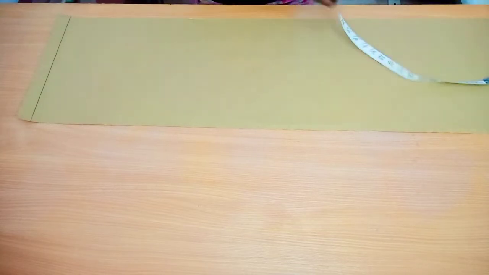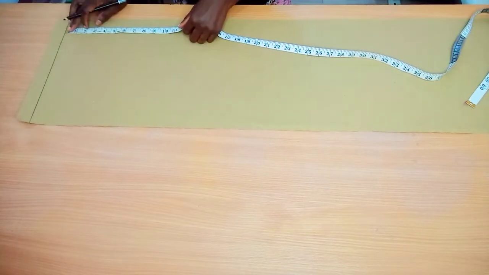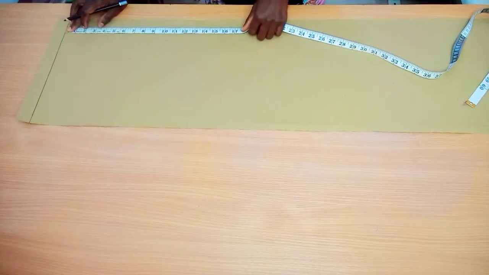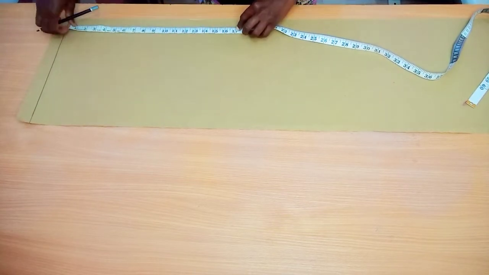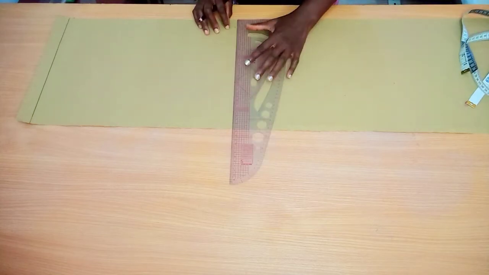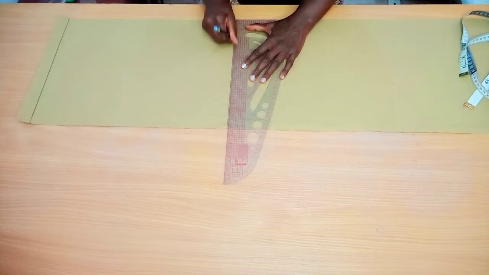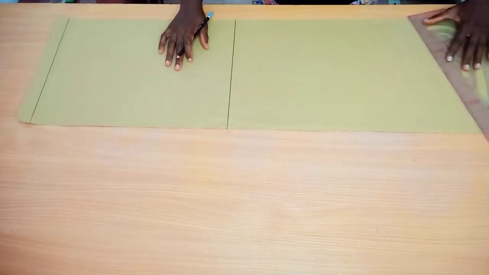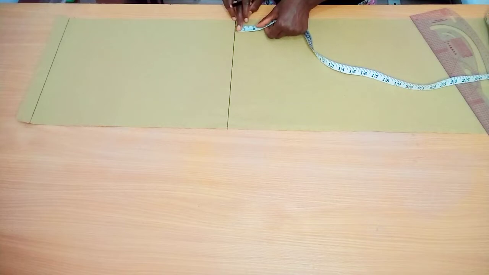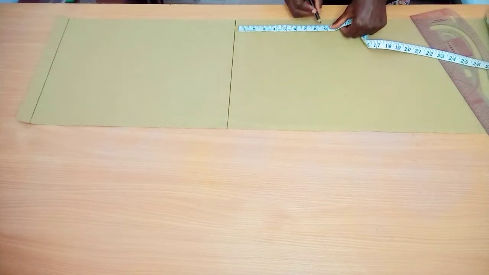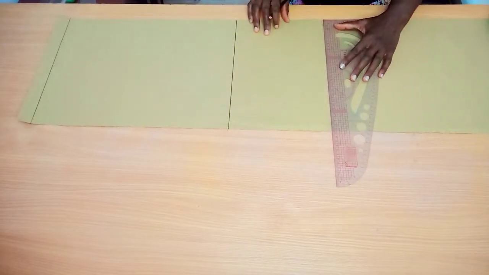So next up is the body's front, or some call it half length. Some even use the back waist length. So it all depends on whatever term that you're used to. I'm working with 17 inches here. Next is the waist to hip measurement, 8.5 inches, and this will serve as the hip line.